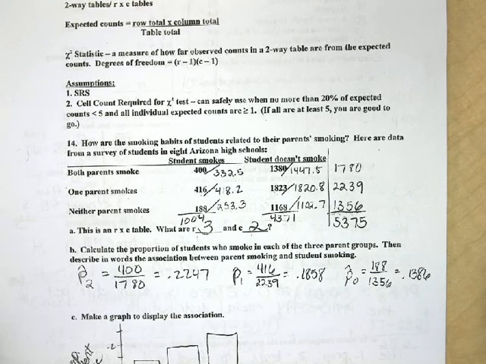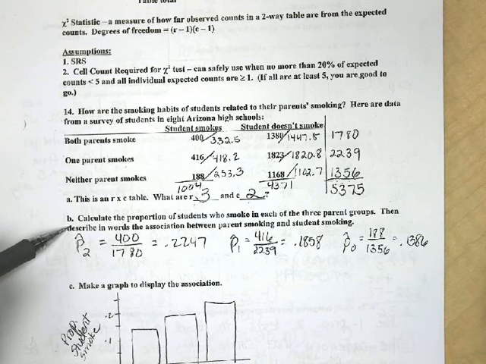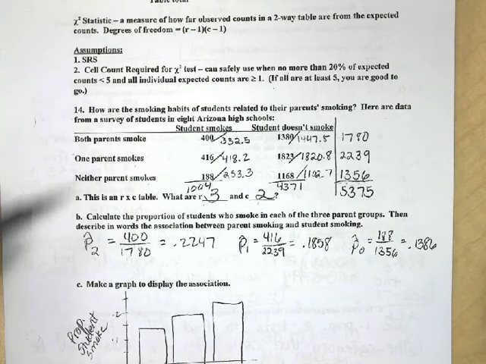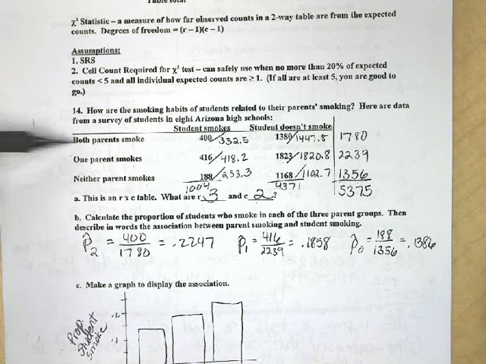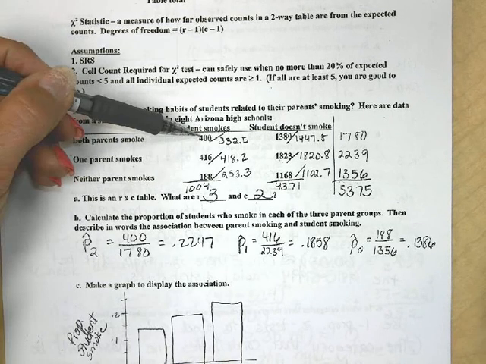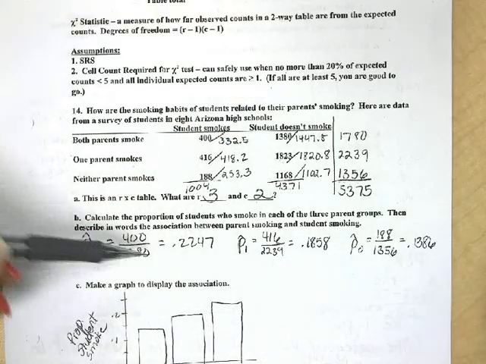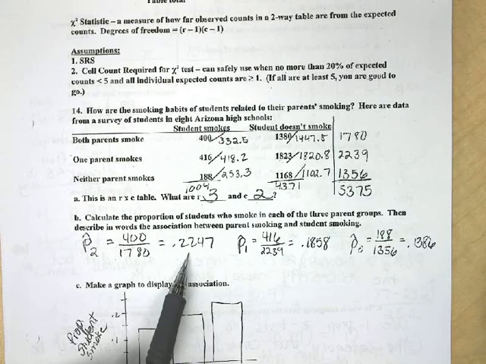Now, I wanted to calculate the proportion of students who smoke in each of the 3 parent groups. If both of your parents smoke, 400 out of 1,780 students, or close to 23%, smoke.